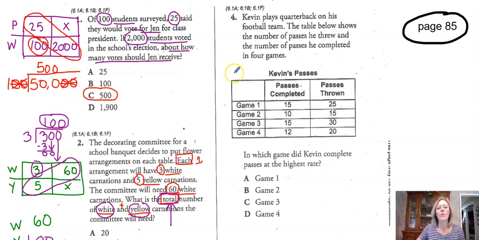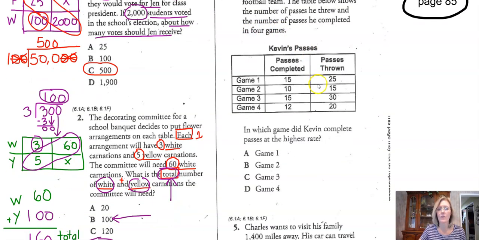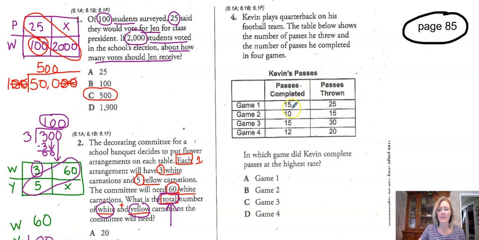Okay, we're going to go on to number 4. Number 4 says, Kevin plays quarterback on his football team. The table below shows the number of passes he threw and the number of passes he completed in 4 games. So we look here. Whoops, I didn't mean to make that all disappear. We look here, and he doesn't have a rate that is the same.